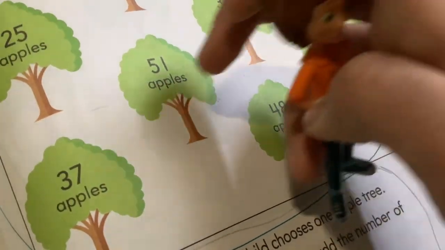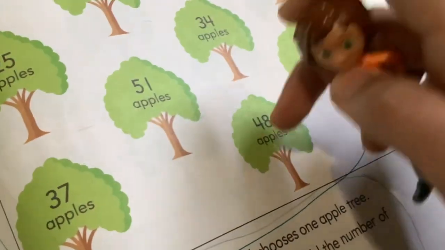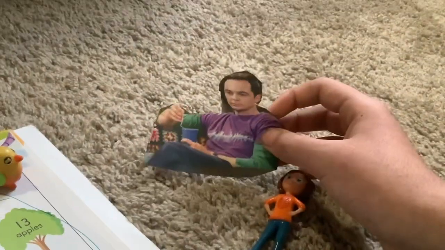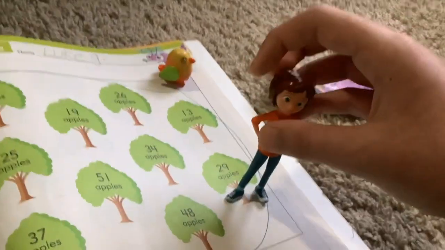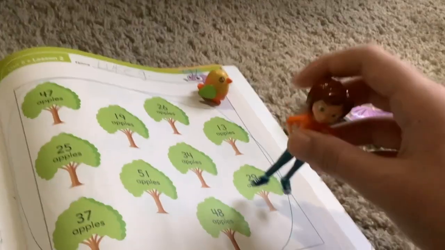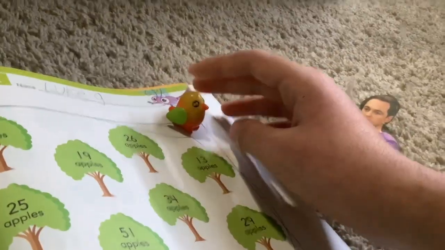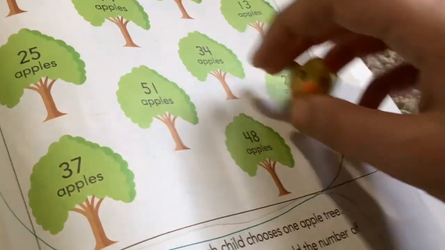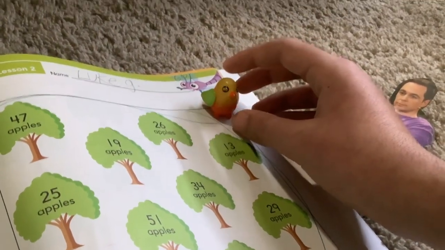Well, I know that 5 plus 4 is 9. And 1 plus 8 is 9. That's 9 in the tens place and 9 in the ones place. So, I know that 50 plus 48 is 98. And one more is 99. Bingo! You guessed it right. 51 plus 48 is 99, which is almost 100. Great job, everybody. I think you're acing this. Now, let's do one more.